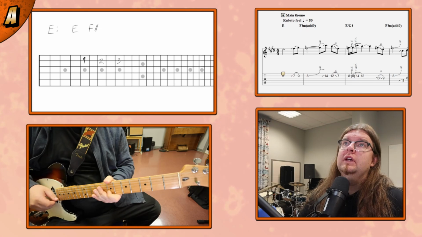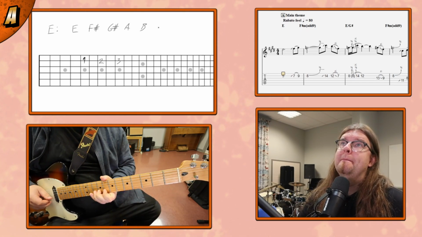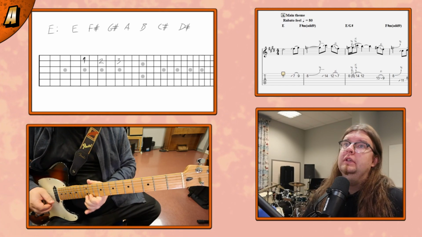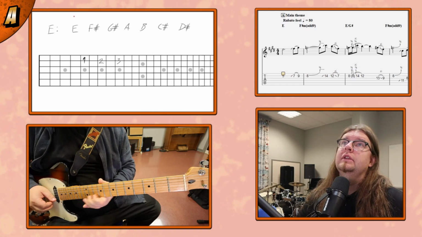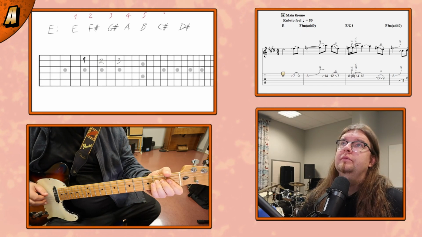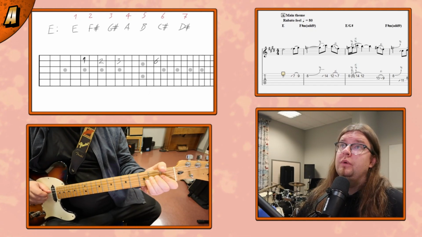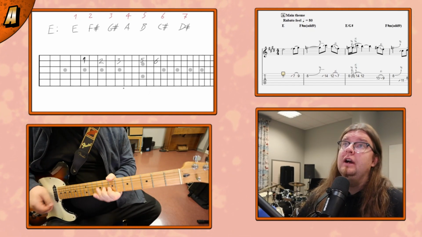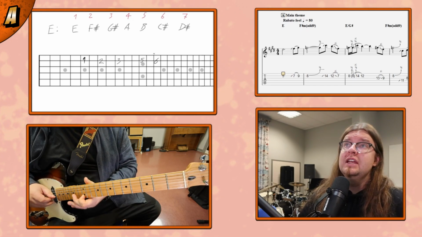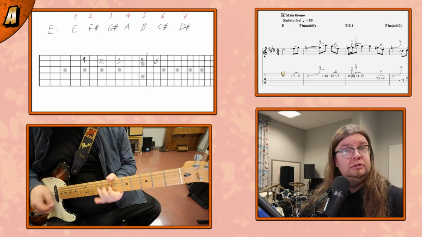It is E, F sharp, G sharp, A, B, C sharp, and D sharp. And here are the numbers of the notes. Like so. Then we go all the way here, and it's a 6 and a 5. So it's 1, 2, 3, 3, 6, 5, 2, 3, 6, 5. Makes sense?